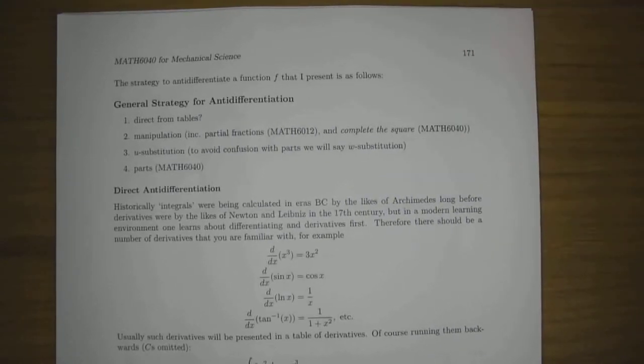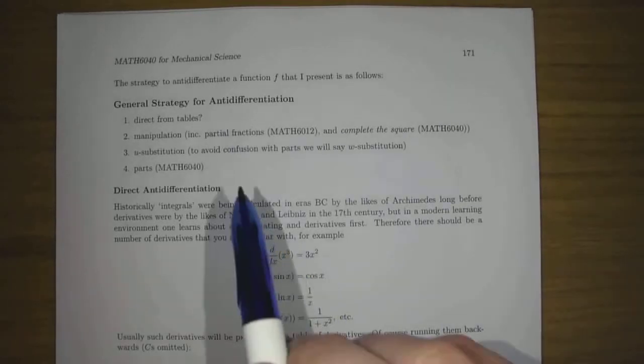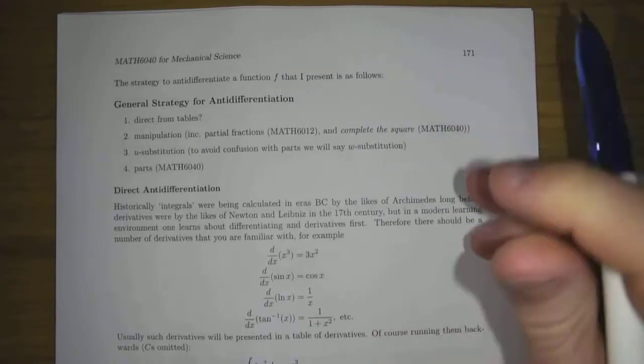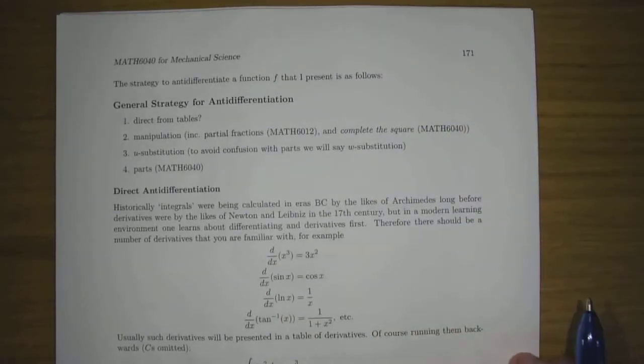By the end of the next week's lectures, we're going to have this general strategy put together. The first strategy is to anti-differentiate: you go directly from the tables. We'll talk about what that means. If tables are not available, you do manipulation. There are special manipulations: partial fractions you would have seen last semester, and completing the square is a special manipulation we'll see this semester.